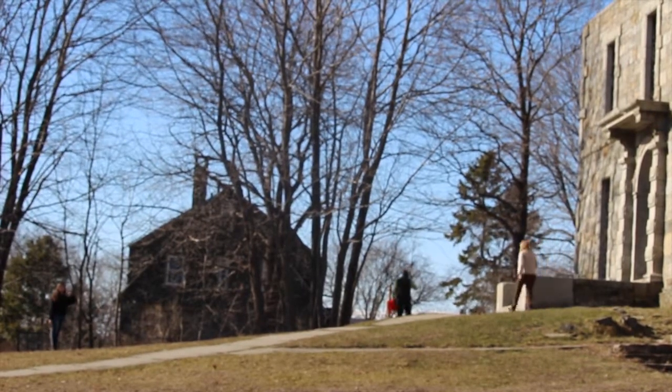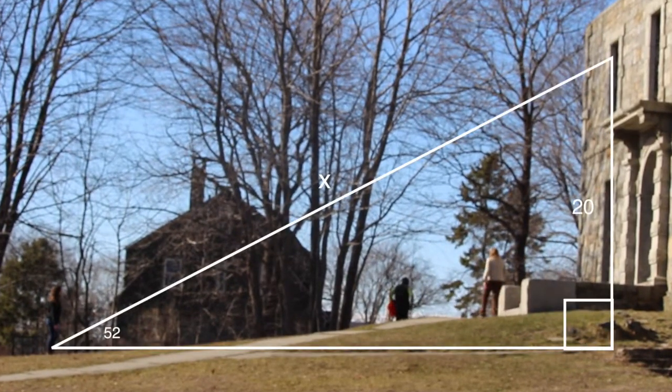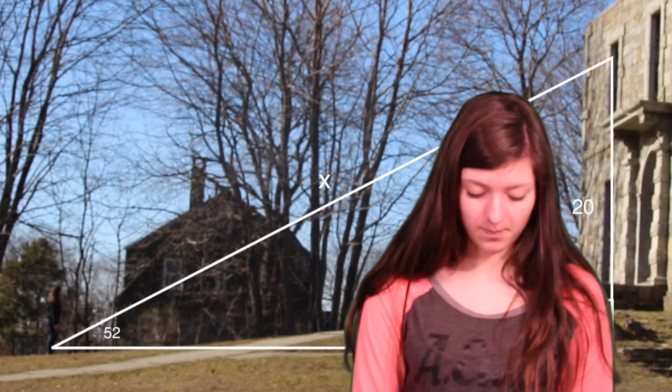Sarah wants to throw this stick through the window. She's only able to throw at a distance of 23 feet. If the angle she's throwing at is 52 degrees and the window is 20 feet high, will she be able to make it? We can set this problem up by using SOHCAHTOA.